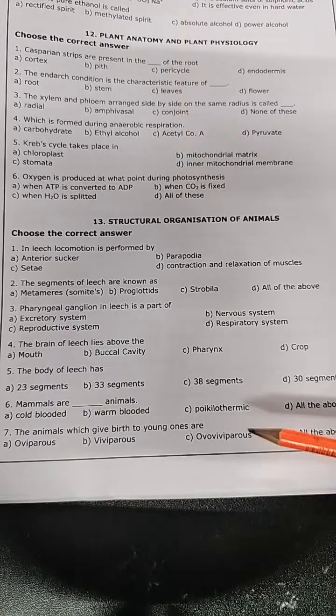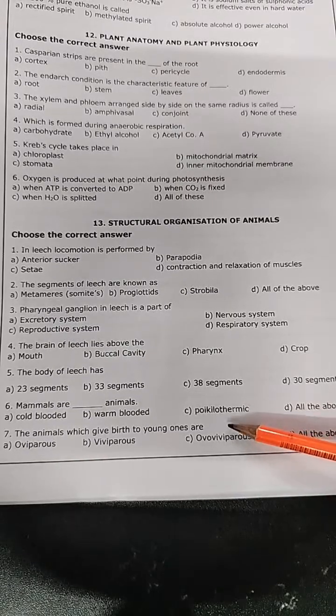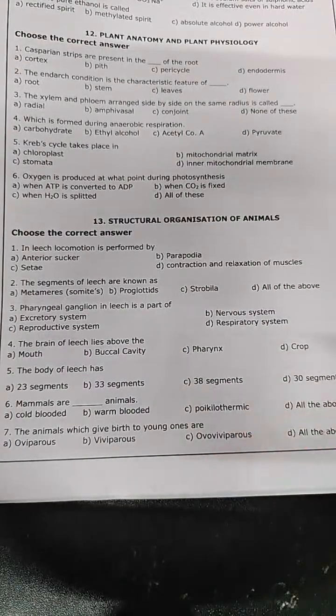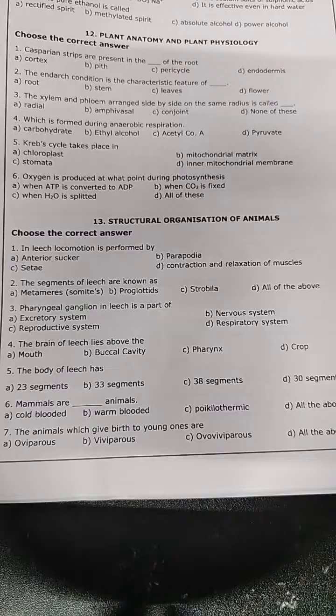Seventh question. The animals which give birth to young ones are called dash.